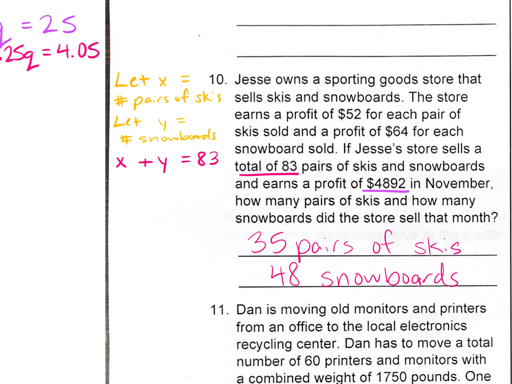We also know that they earned $52 for skis. So 52 times X would be the amount of money for all of the skis, plus $64 for snowboards. So 64Y is the profit from the snowboards, for a total profit of $4,892. We want to know both X and Y, the pairs of skis and the snowboards, so we're going to end up solving for both of them.